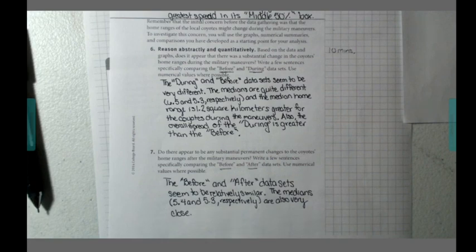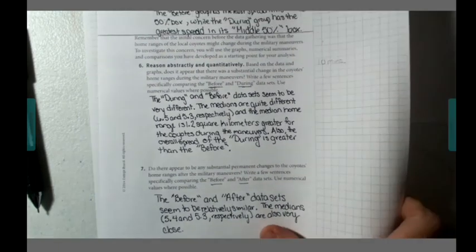Whenever I'm comparing the before and after, those data sets seem to be very similar based upon their mean and based upon just their spread in general. They were really close to one another. So I don't think that the before and after differed that far. It seems like once the coyotes went away while the maneuvers were happening, they somehow found their way back to their homes, basically. So they found their way back, but some of them went really far away because of the maneuvers, so during the time.